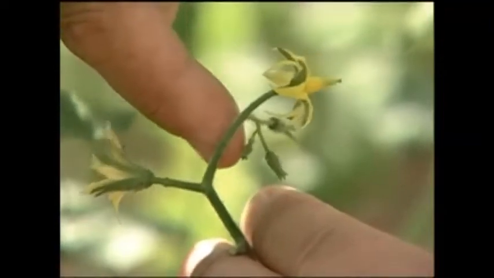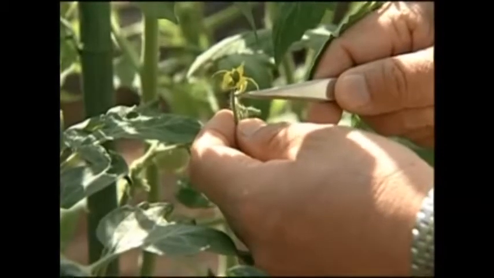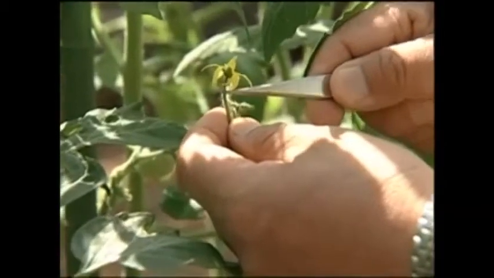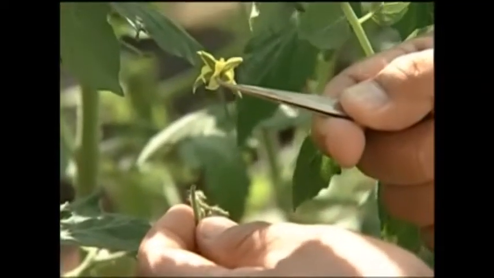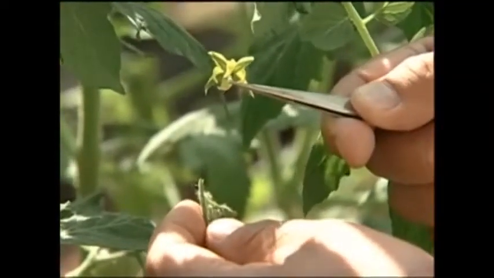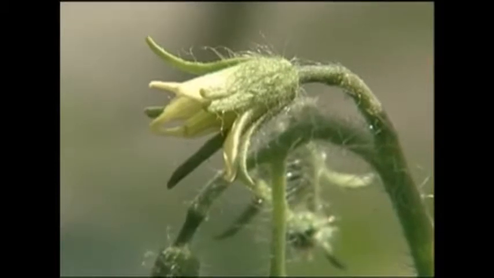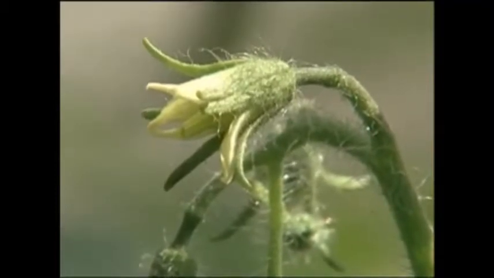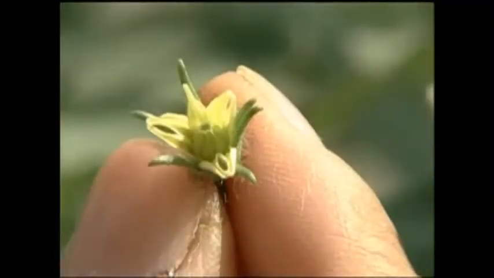First, before emasculation, we need to remove the open flowers and all the flower buds that are starting to develop pollen or that are small and poor in quality. Emasculation is done choosing flower buds that have just started to open at the tip and that have anthers that are tinged with a yellow shade.